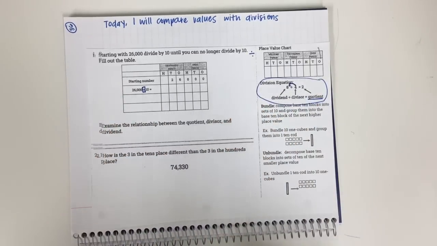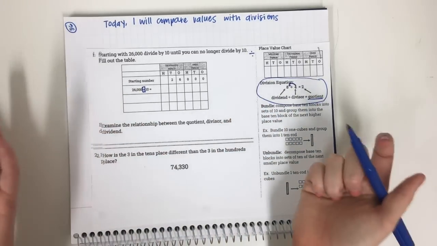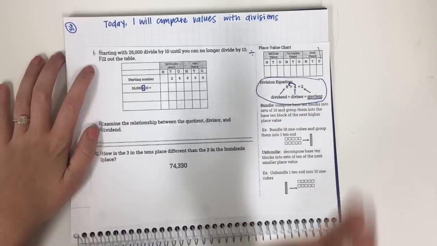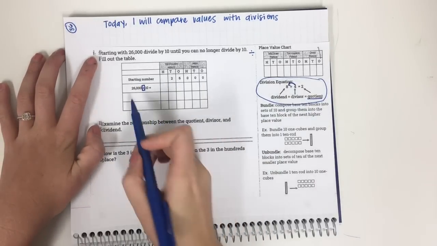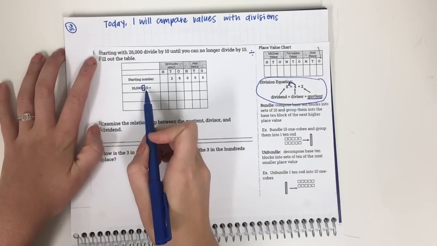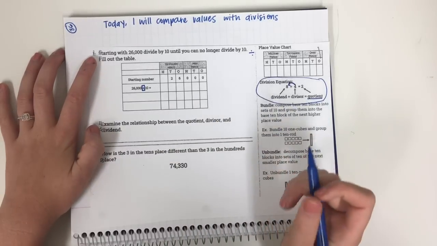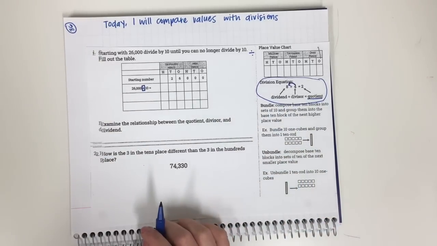So let's look at how a division problem would look. It looks exactly the same, but now we're just dividing. It says, starting with 26,000, divide by 10 until you can no longer divide by 10. Fill out the table. Okay, so let's take a look.